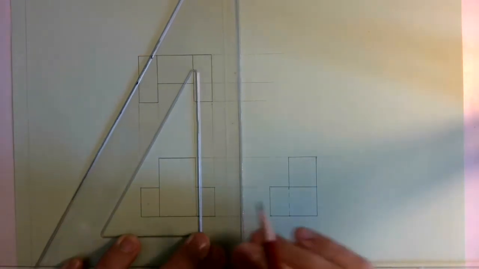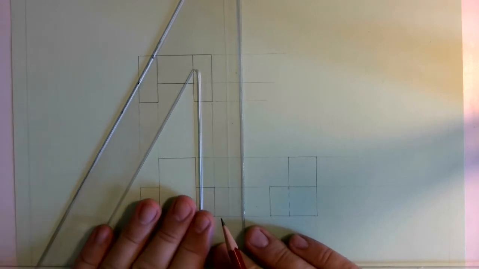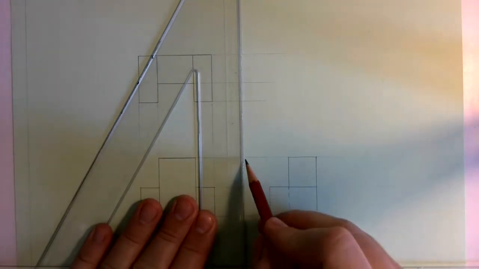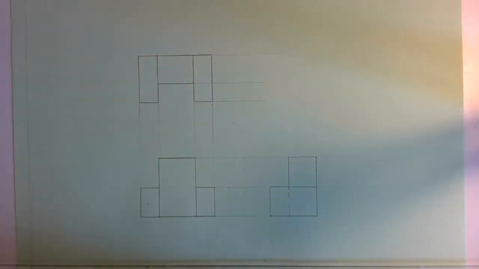We know we want another one about 3/8 of an inch away from that. 1/4 to 3/8 of an inch is what you can do for the rest of your dimensions after the first one. So this is going to be the full height. Okay.